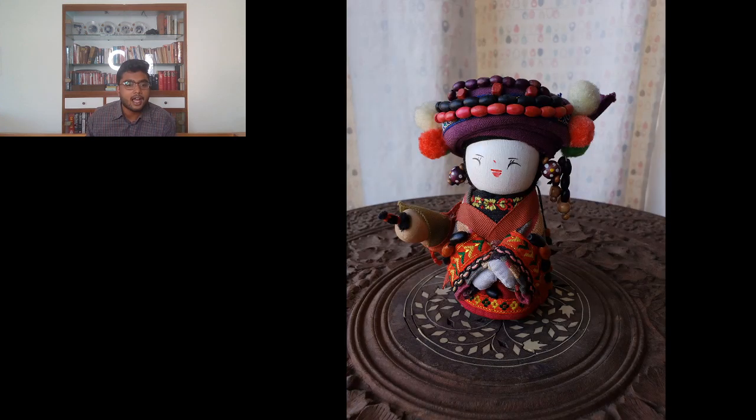This is the result which I found. On the left side of the subject there was a big window, and I used that window as a natural light source. This was an example of a portrait shot using natural light.